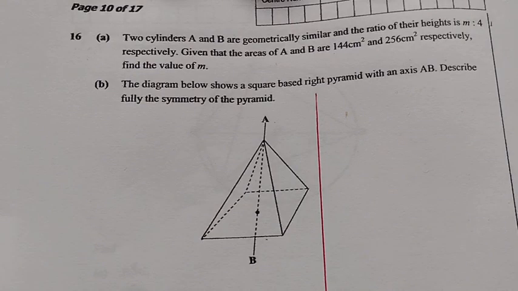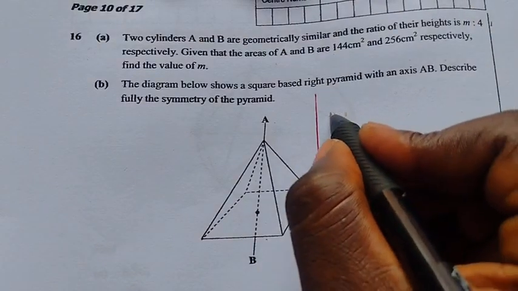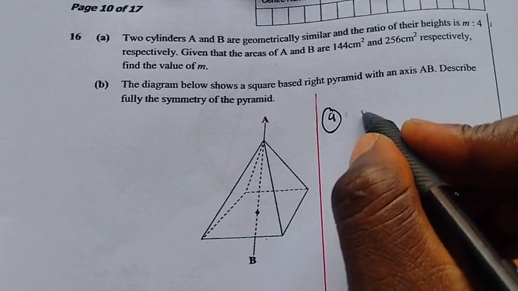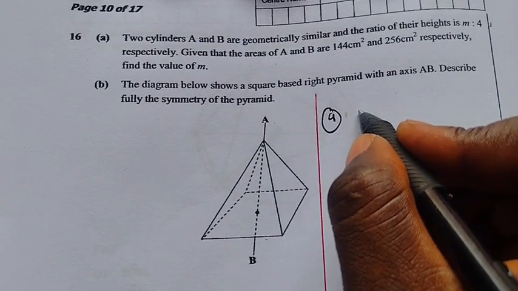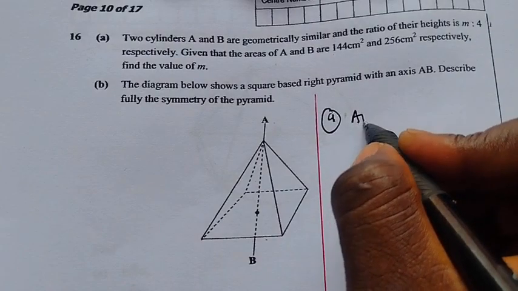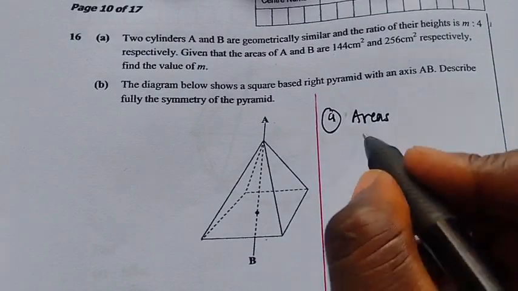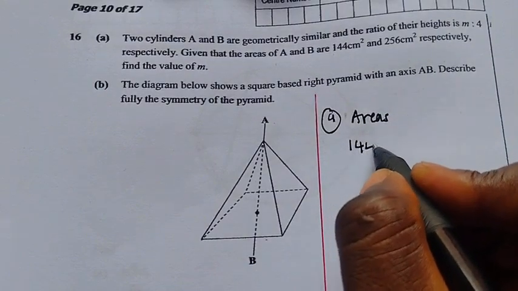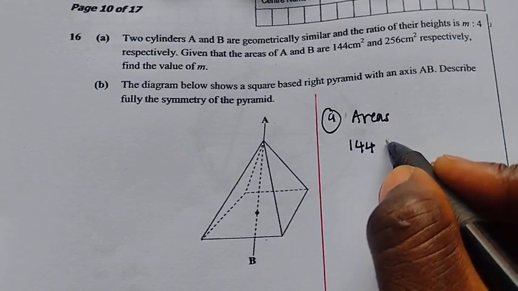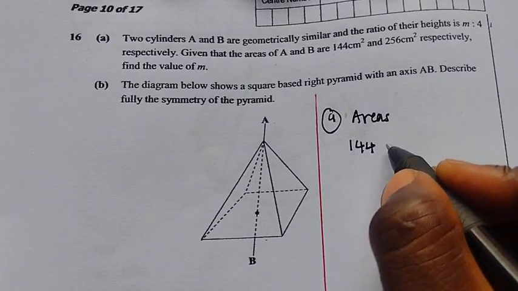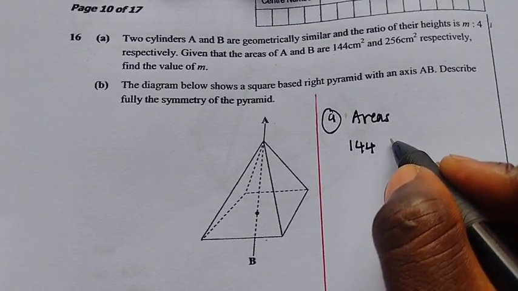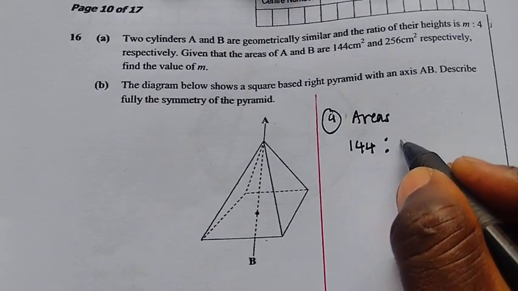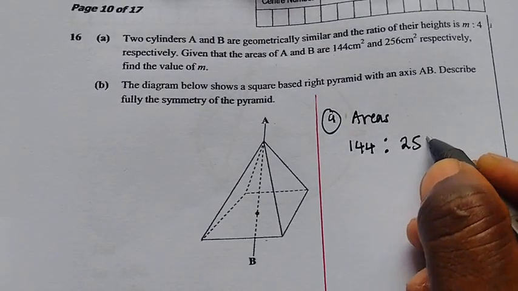So we are going to start with question A. So here they have told us that you have two cylinders A and B, and their areas are 144 and 256. So you put these as their ratio, 144 to 256.